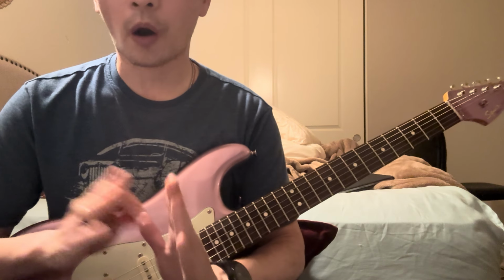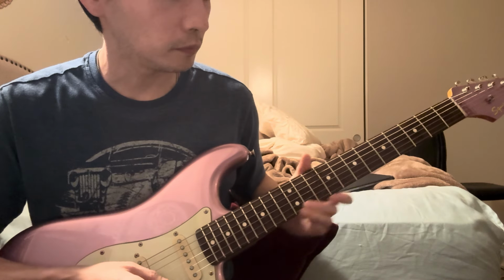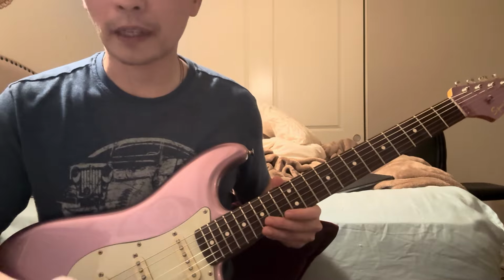But what I want to do today is talk about harmonizing the major scale, or harmonizing the major chord progression. And that's basically just taking the G major scale and harmonizing it. And it holds true in any key. The reason I picked G major is kind of a compromise.